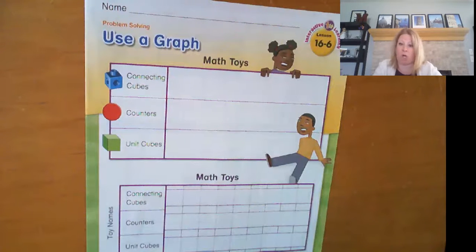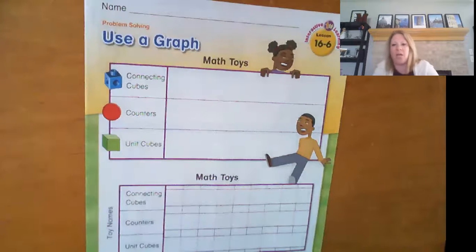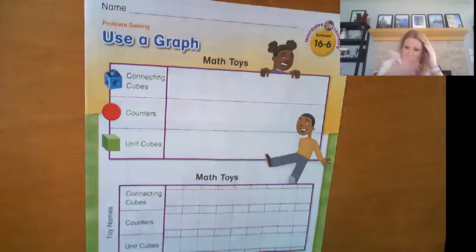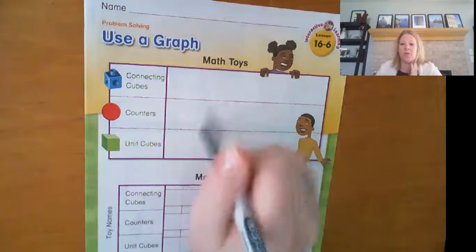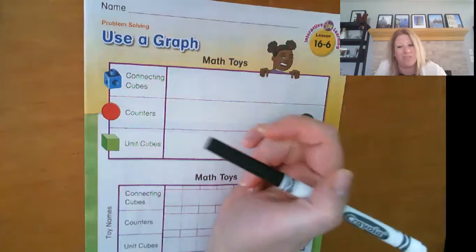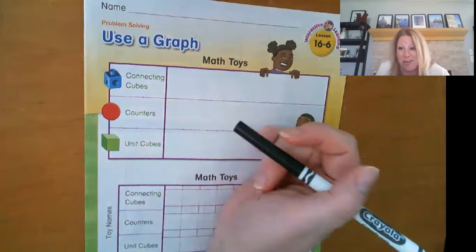16-6 is use a graph. Basically, it's nothing new, but you're just going to be answering questions about graphs, which we've been doing the whole time. That's why this is a problem solving. The problem solving usually wraps up everything we've learned and does something new with it or extends it, and that's what this lesson is doing. It's just extending what we've learned, and we'll look at different sorts of graphs and answer questions. If we were at school, we could do the front. I don't have any connecting cubes here, counters or unit cubes. I could make that up, but I don't think it's necessary because I think we can get right to the nitty gritty and go on the inside. So let's open up this bad boy.